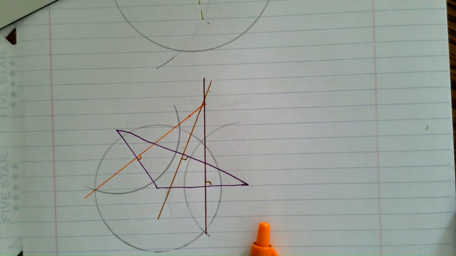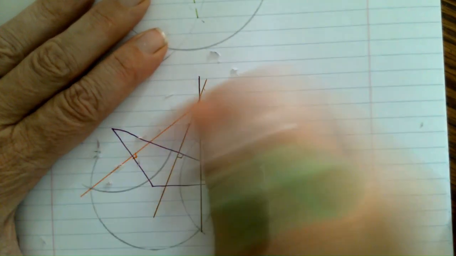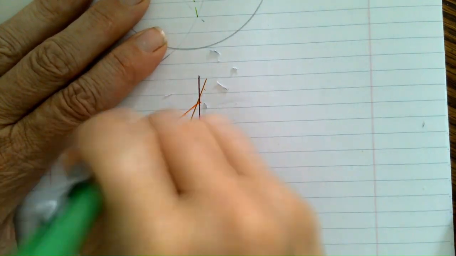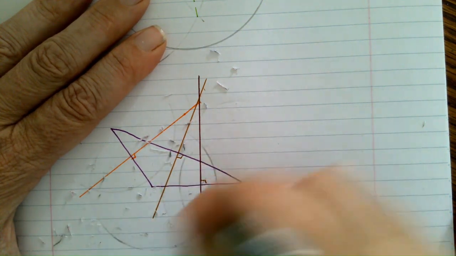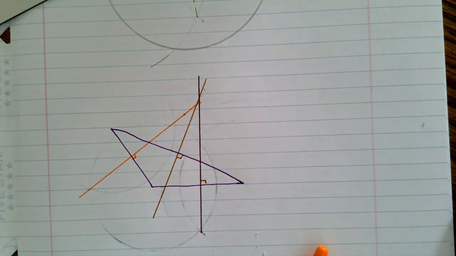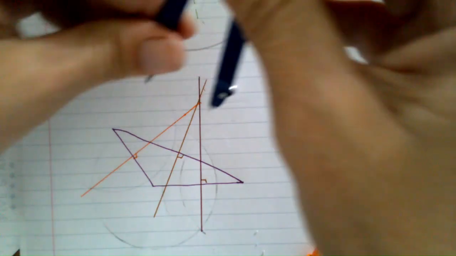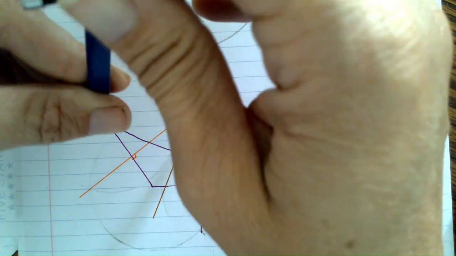Now I can erase all those marks. And this time they did come together again. Let's check out if the same thing happened, right? Looks like I might have got a smidge off with one of my marks.